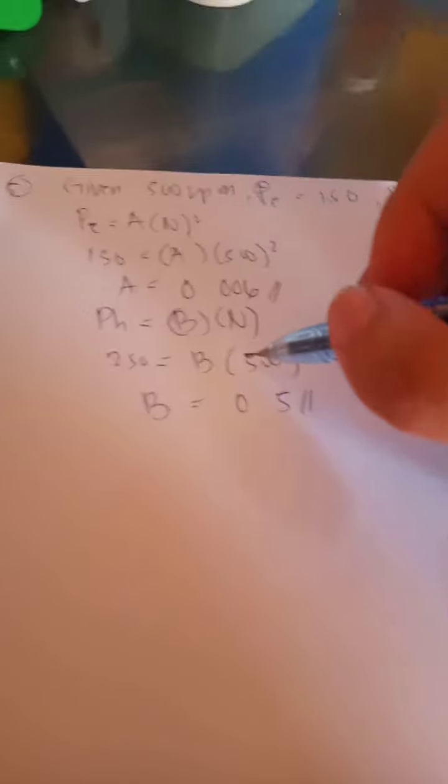Now our P core 1 is PE plus PH, and that's 150 plus 250, that should be 400.